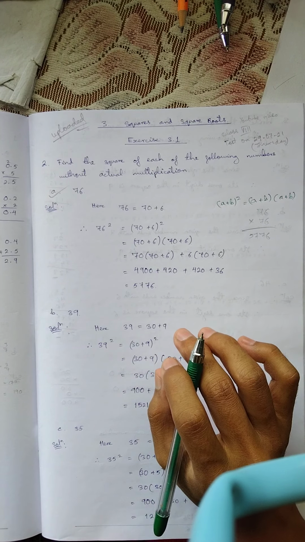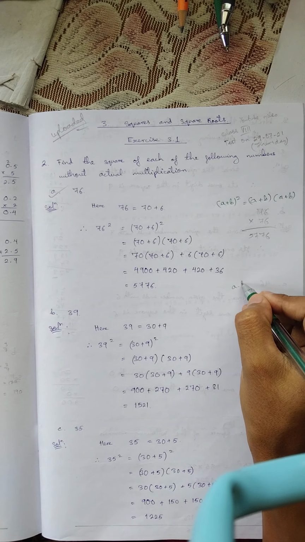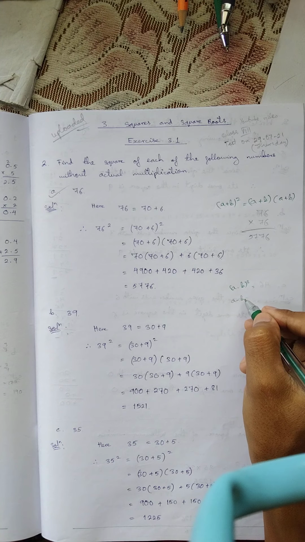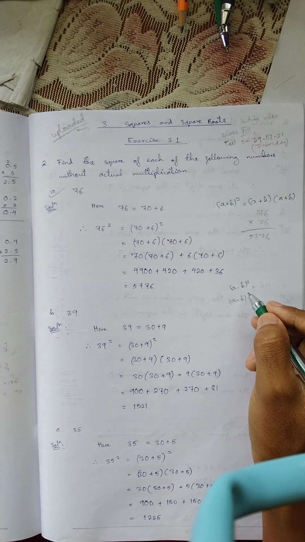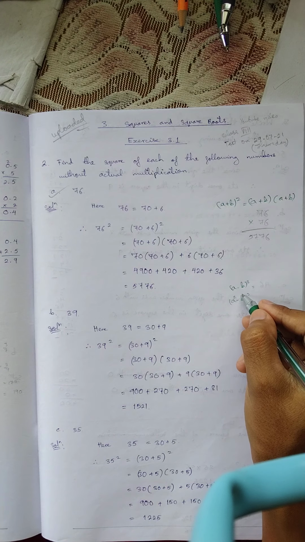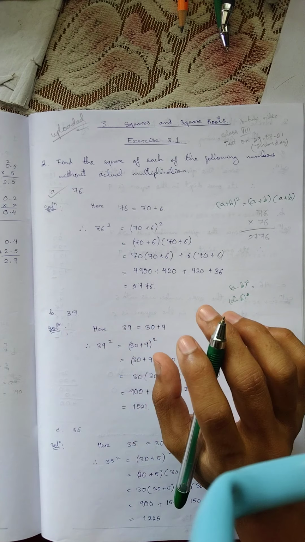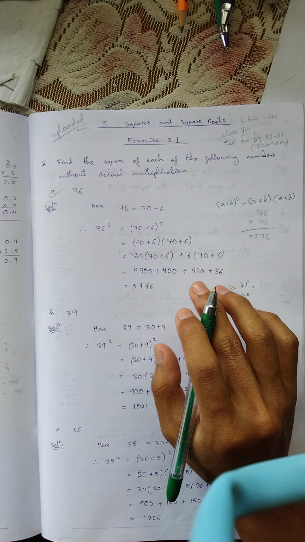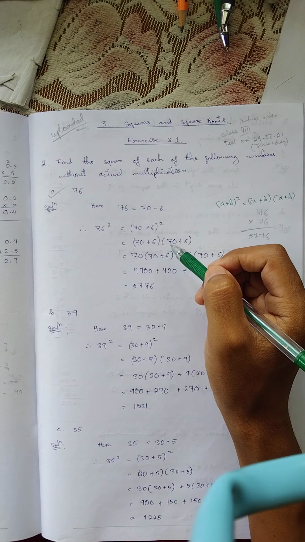But we have many identities, like (a minus b) holding square, and then we have a minus b, and then we have a square plus b square, and so on. We have many identities, but in this case, like I said, we apply the easy one. In this case we have 3-4 steps that we have to simplify in order to get the final answer.